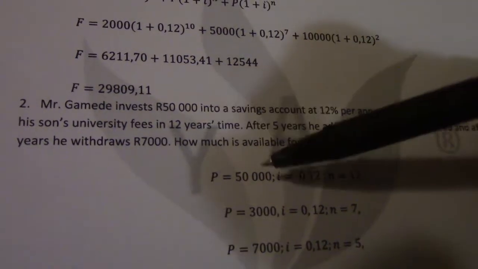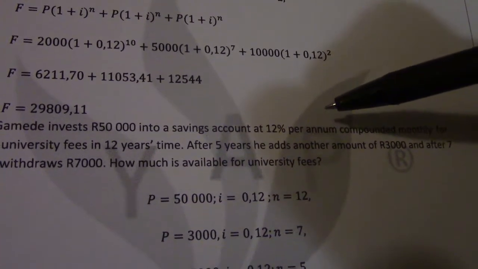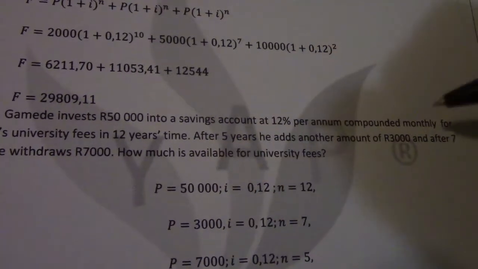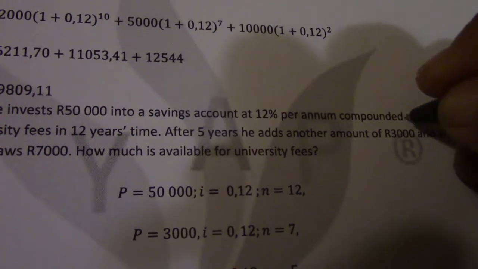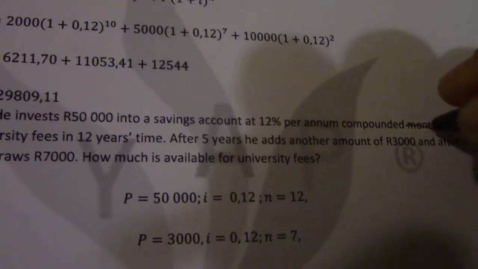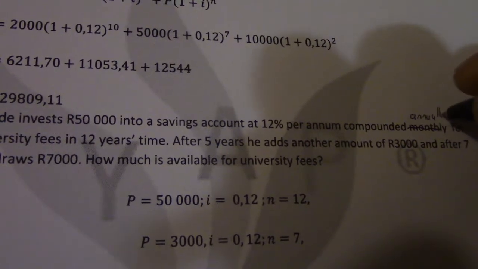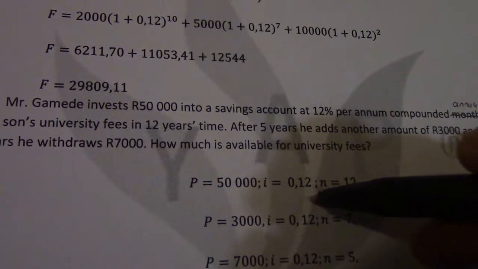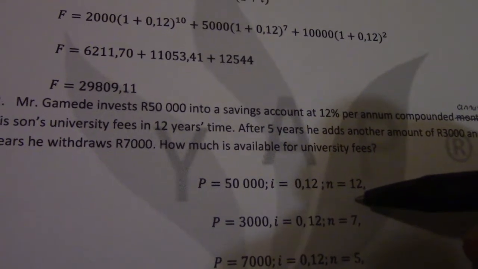So first, he invested 50,000. Interest is 12% per annum, and I've done this compounded annually. So we'll just change compounded monthly to annually. Because I picked up now, I've done this as annually. Right? So 0.12, and he's investing for 12 years.